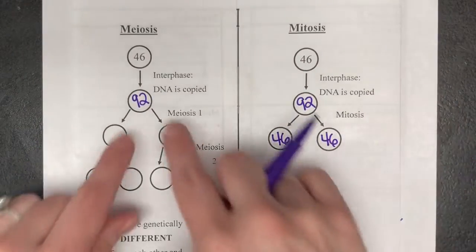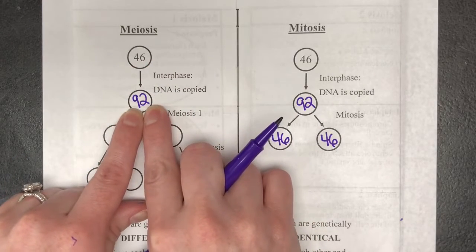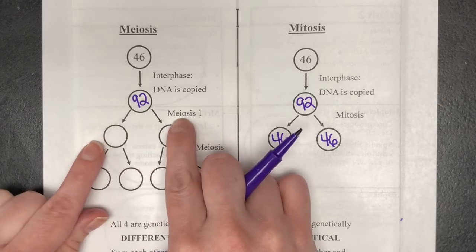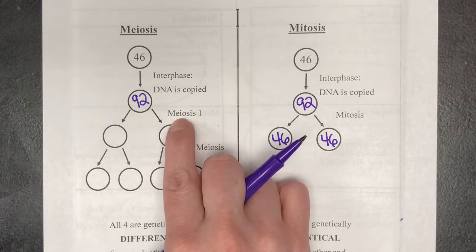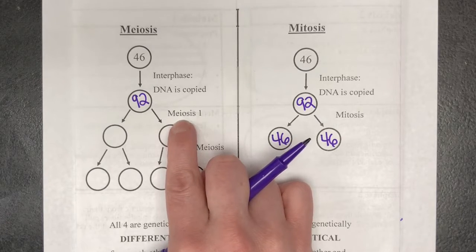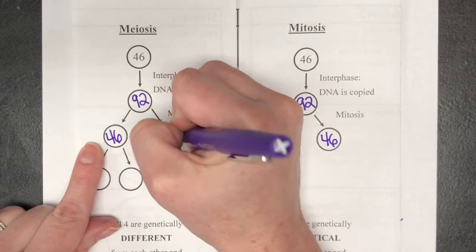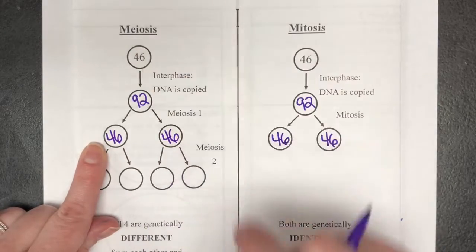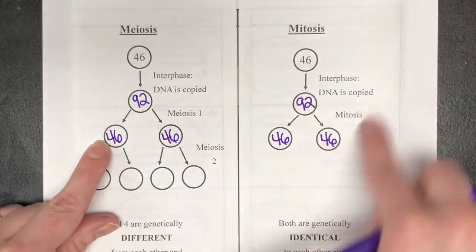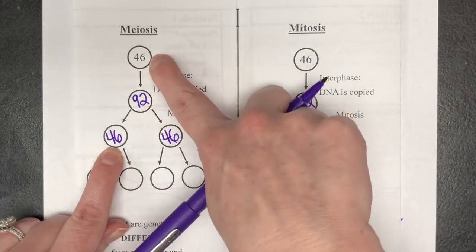Meiosis, however, we have our parent cell, 46 chromatids. It gets duplicated to 92 chromatids. During prophase of meiosis 1, which I'm going to talk a little bit more about in a few minutes, crossing over or recombination occurs. So it mixes up the DNA between those chromatids so that at the end of meiosis 1, while we do end up with the same number of chromatids as that parent cell, and it looks very similar to what happened here, these are no longer genetically identical to that original cell.